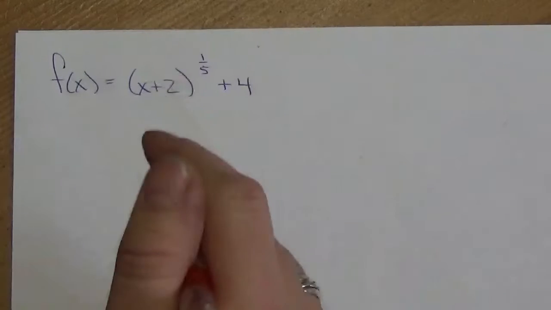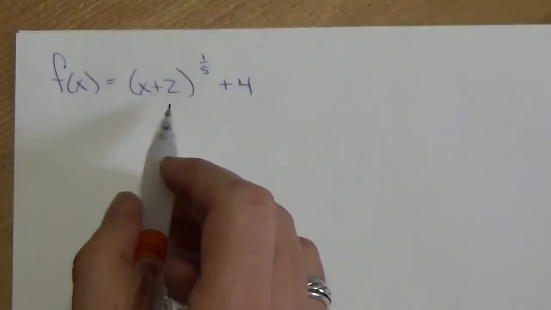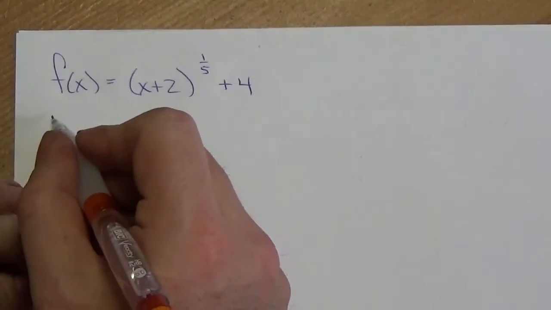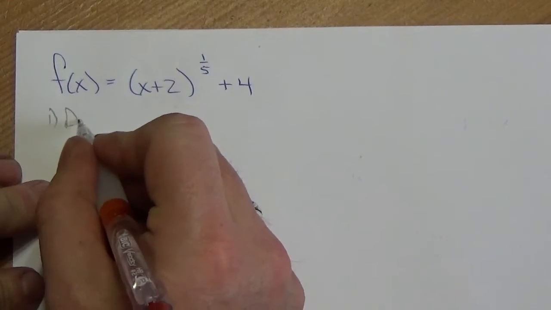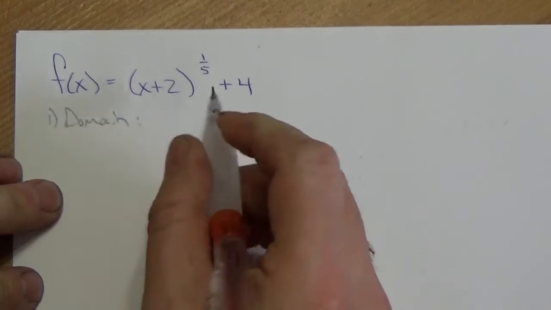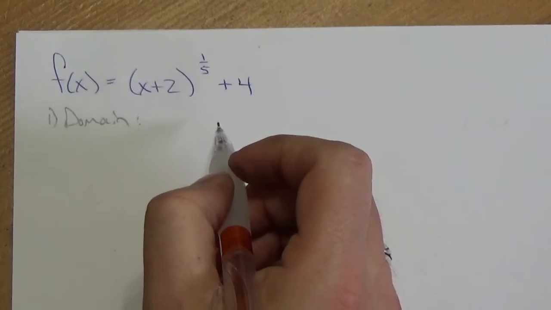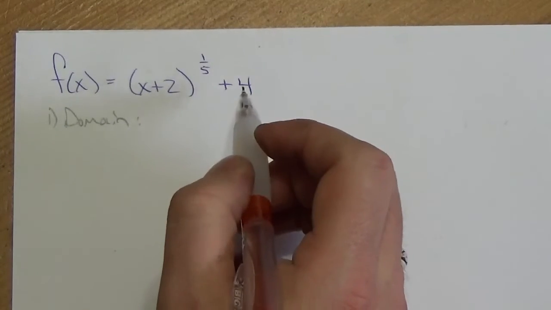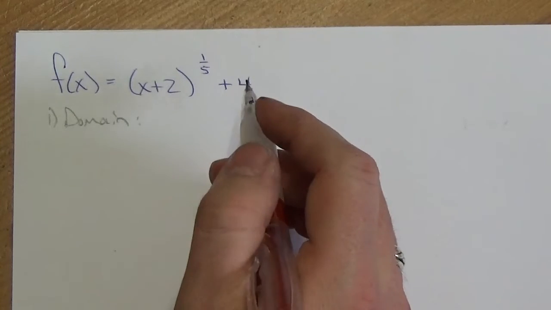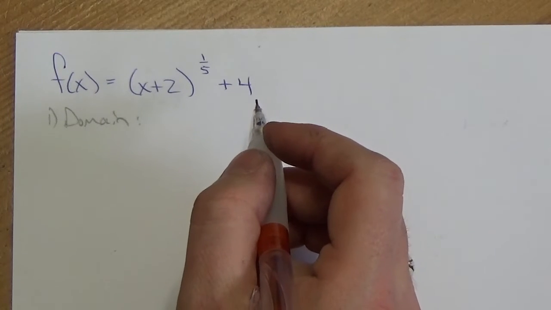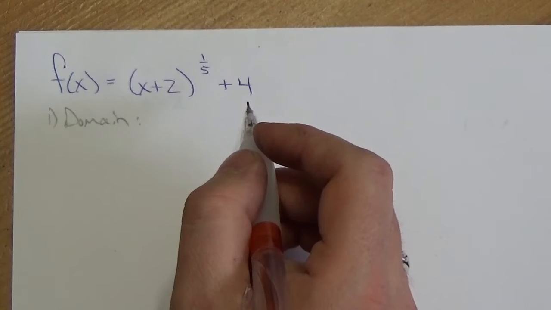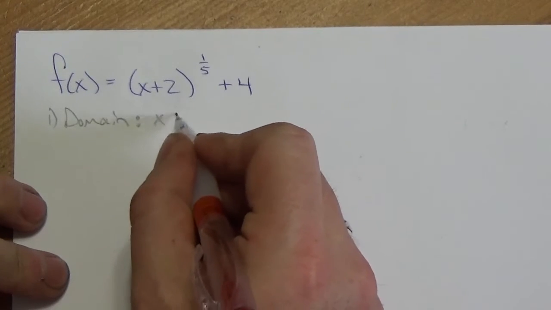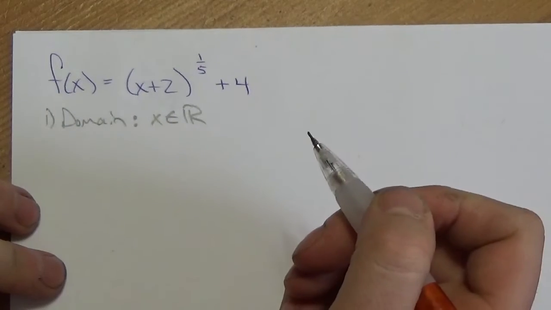Okay, let's take a look at another one. f(x) = (x + 2)^(1/5) + 4. All right, let's dive right in. The domain. Well, the only part of this that looks like there might be an issue is this to the 1/5 here. But remember, taking the fifth root, you can take the fifth root of anything, whether it's positive or negative, 0, regardless. And so it doesn't really look like this is causing me much of a problem. So I'm assuming here that the domain is all real numbers.